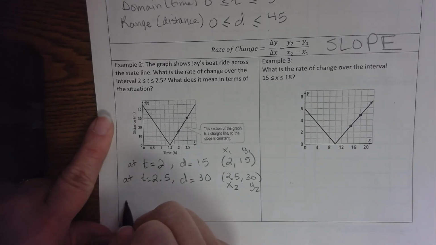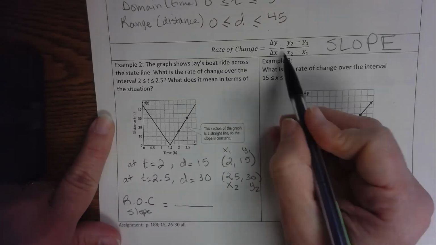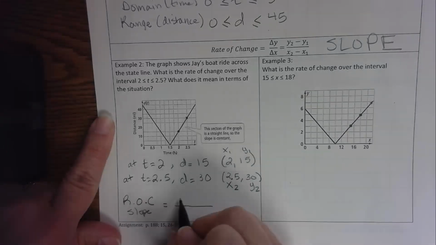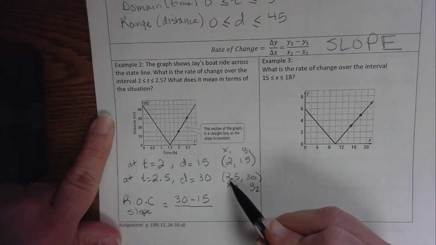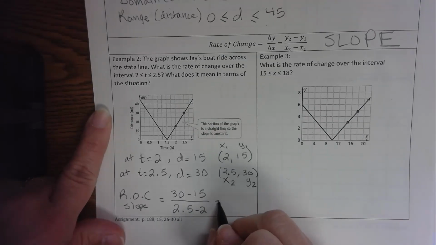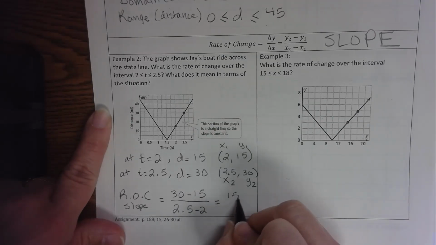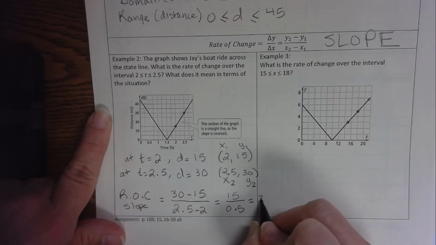All right, calculate slope, or rate of change, ROC. Using y2 minus y1, that's 30 minus 15 over 2.5 minus 2. So that's 15 over 0.5, which is 30.